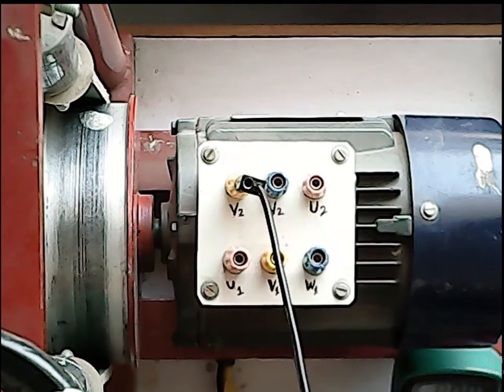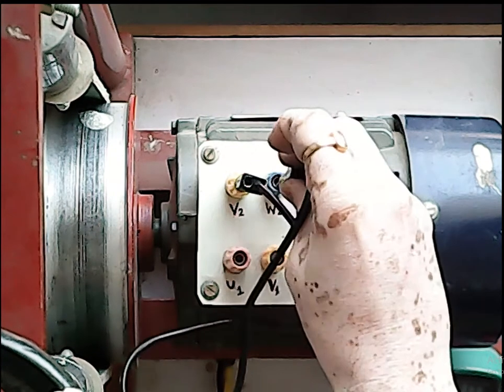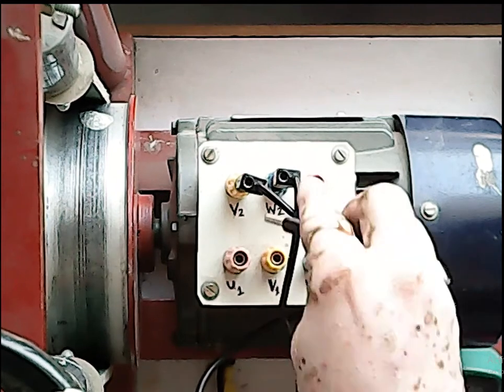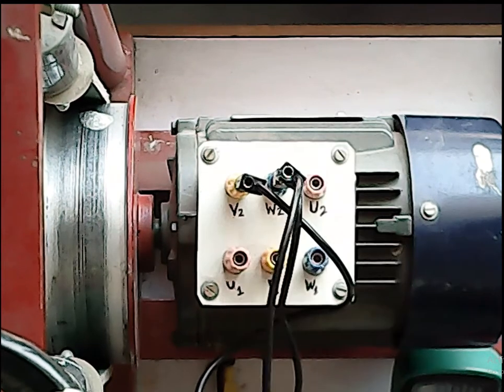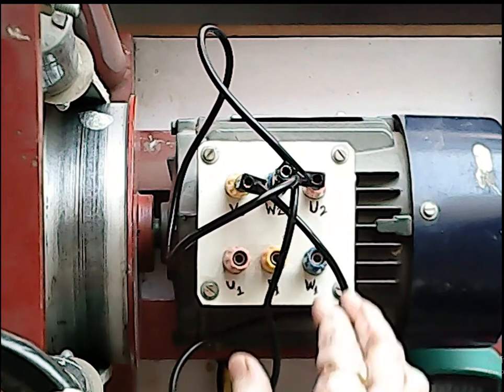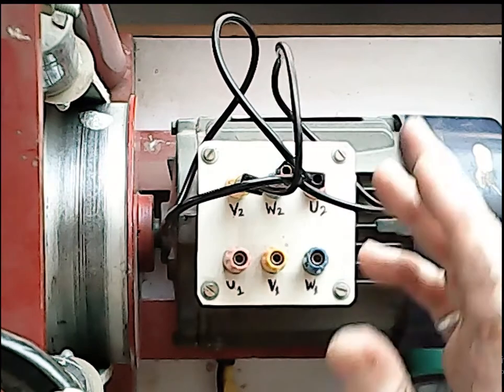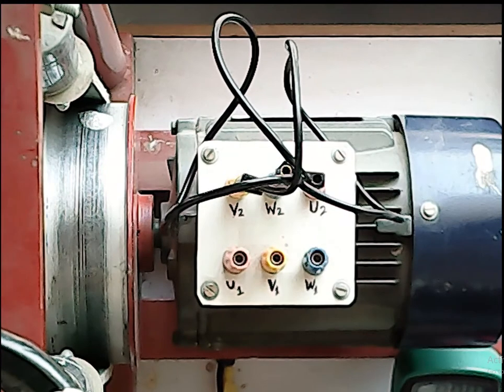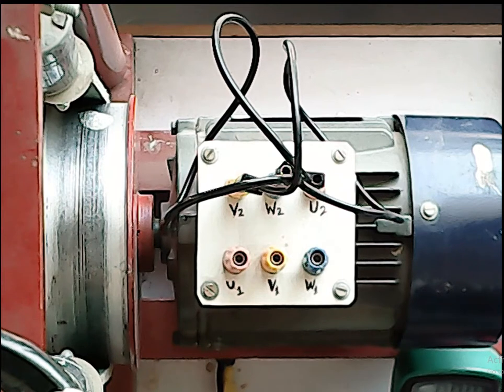You can see I have shorted these two terminals, and again I have shorted these two terminals. With standard operation we have shorts particularly meant for this purpose. However, since we are doing makeshift connections here, we are using jumper wires.